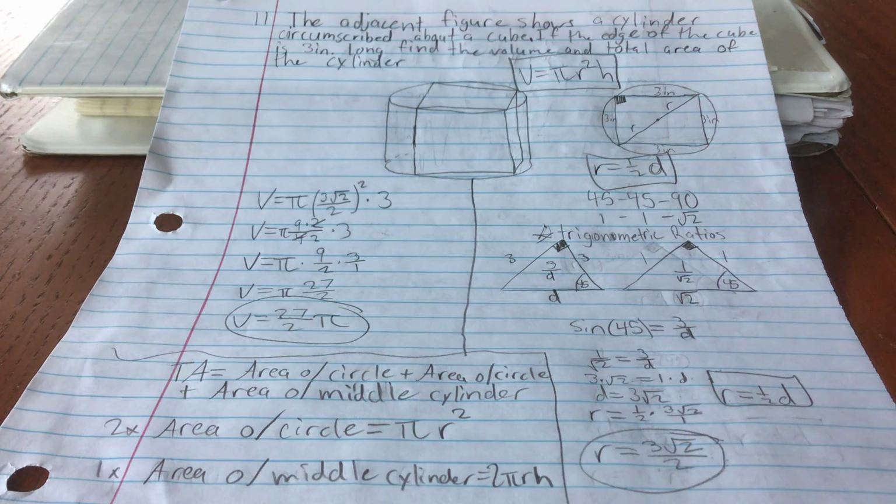My name is Jonathan Hall, and today I'll be explaining number 11 of the math final. The adjacent figure shows a cylinder circumscribed about a cube. If the edge of the cube is 3 inches long, find the volume and the total area of the cylinder.